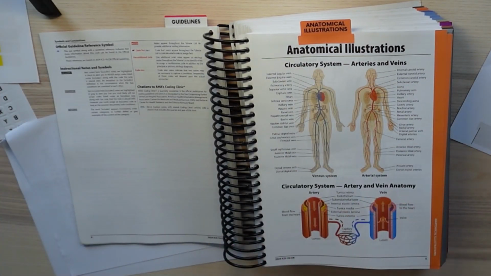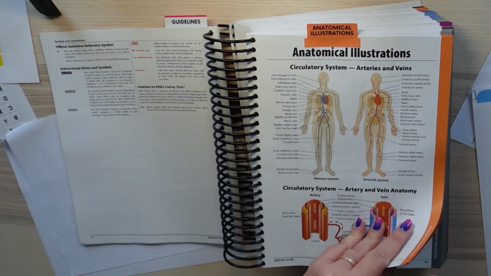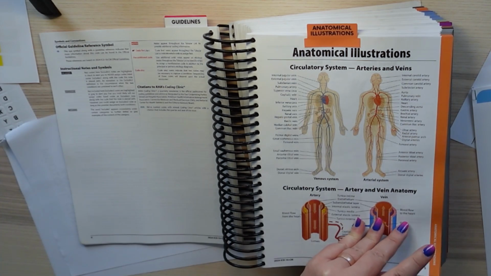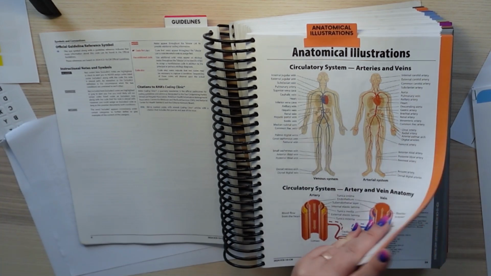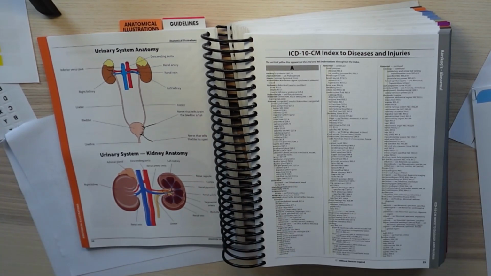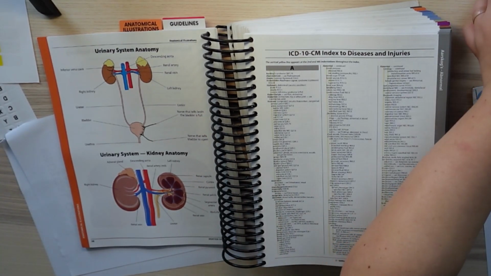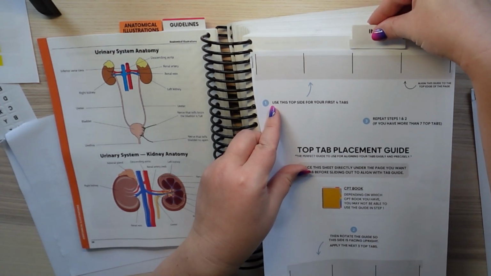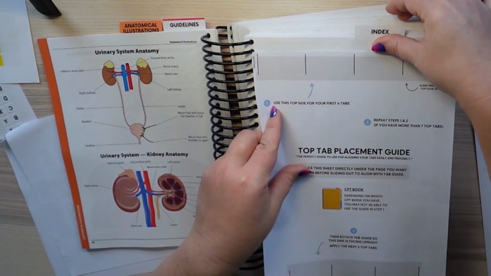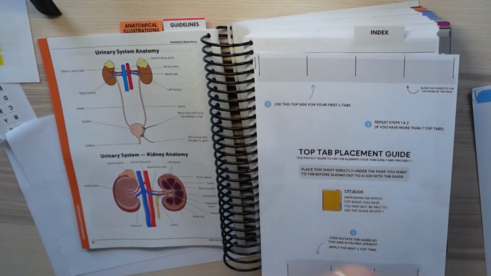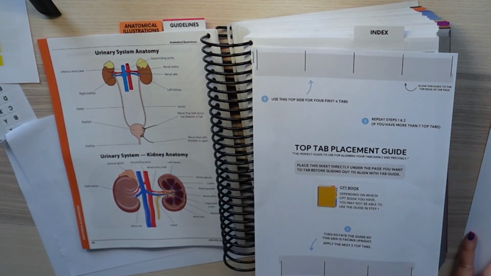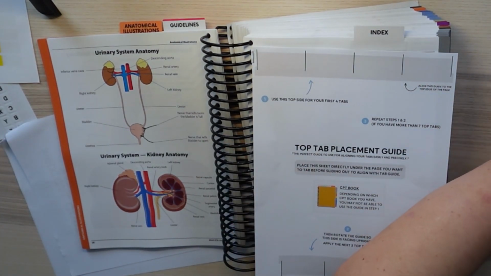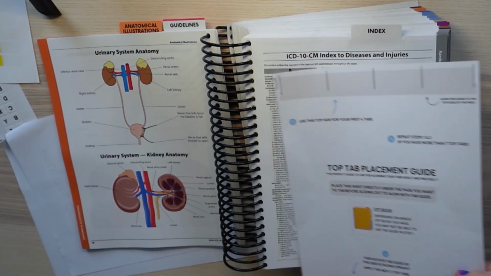So next then is our index. So I'm going to follow my guide here, put that right on there. And then table of neoplasms is the fourth one.